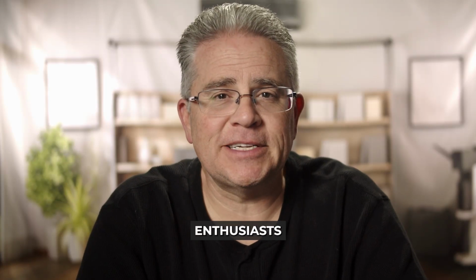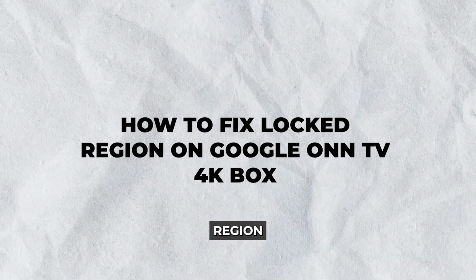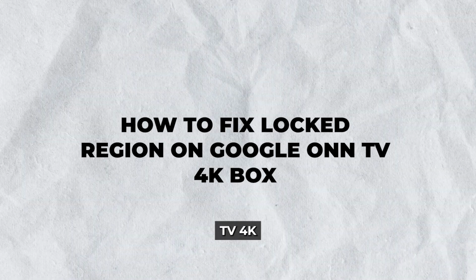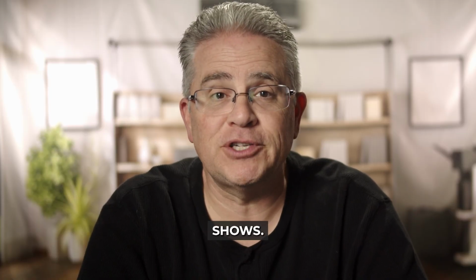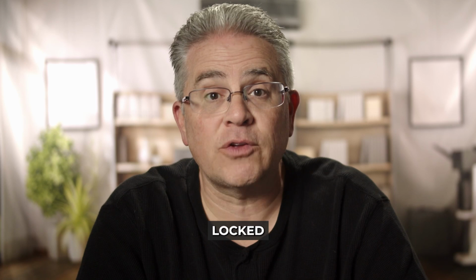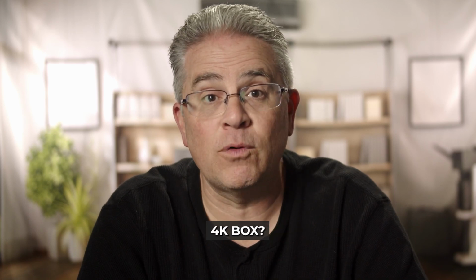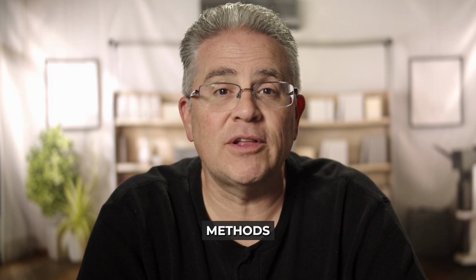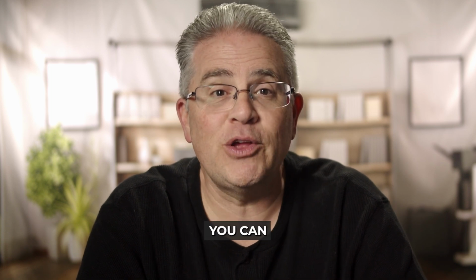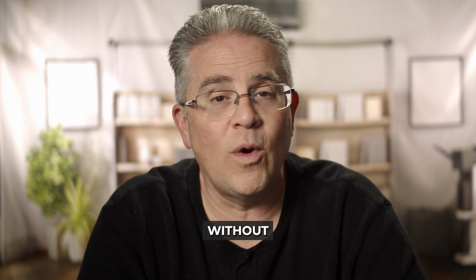Hey there, tech enthusiasts! Facing issues with a locked region on your Google Onn TV 4K box can be frustrating, especially when you just want to enjoy your favorite shows. Wondering how to fix the locked region on Google Onn TV 4K box? You're in the right place. In this guide, we're going to dive into a few methods to unlock your device, ensuring you can access the content you love without a hitch.